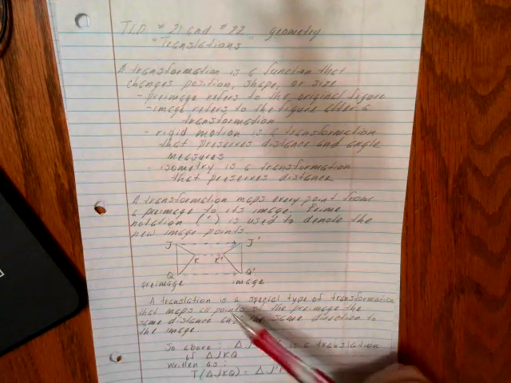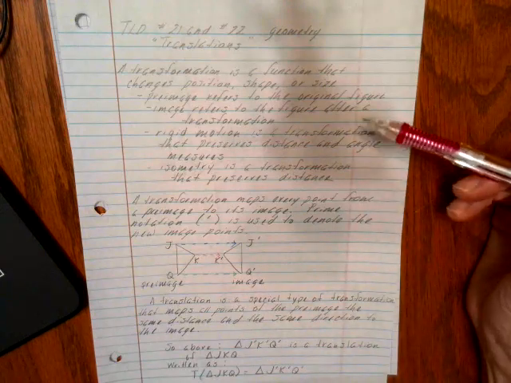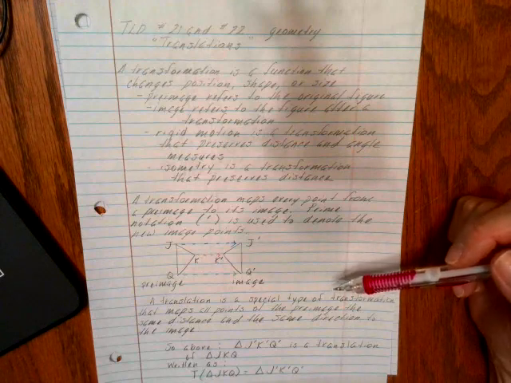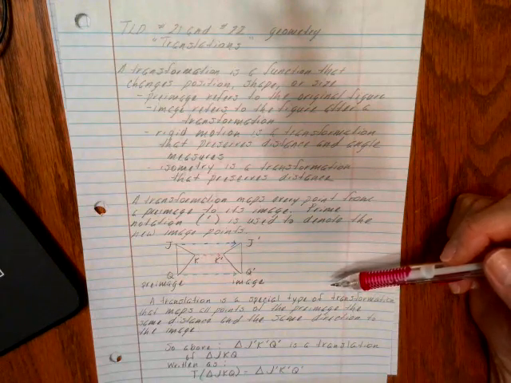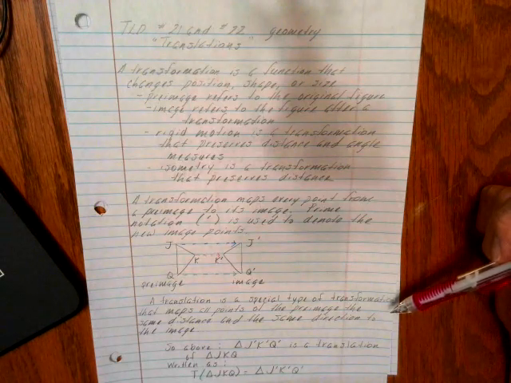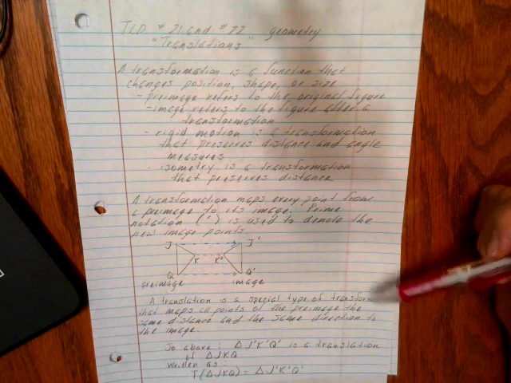So a translation, this is going to be a special type of transformation, and we're going to learn a few transformations. The first one is a translation. So a translation is a special type of transformation that maps all points of the pre-image the same distance and the same direction to the image.